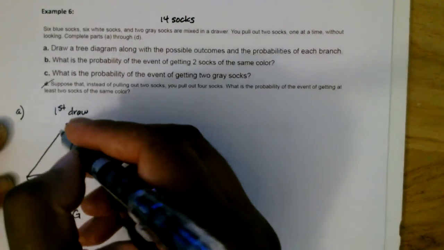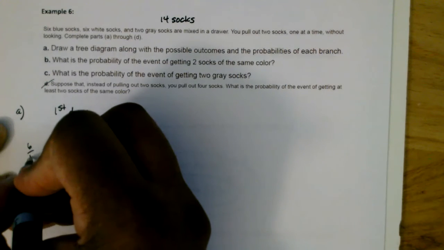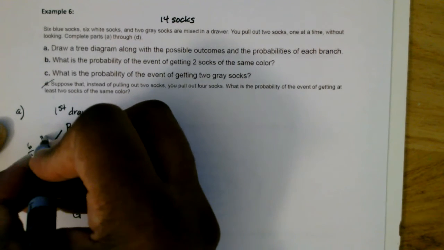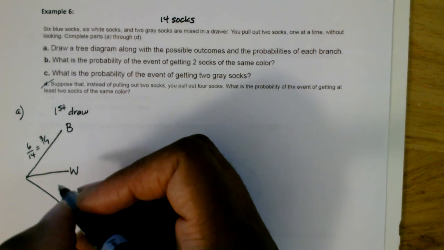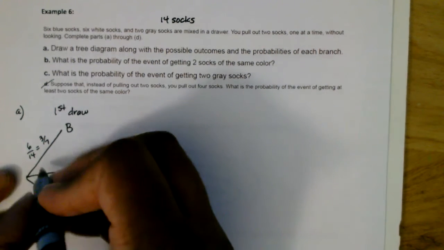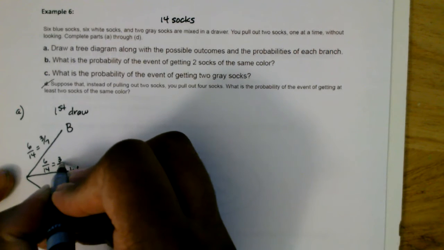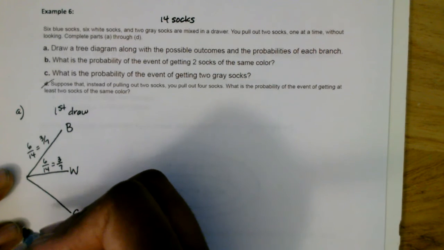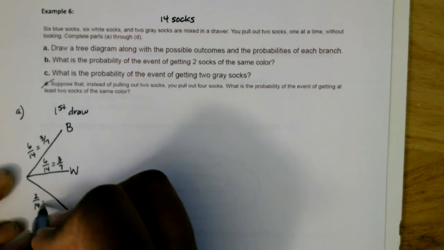So the probability of pulling out a blue sock would be 6 out of 14, or if I reduce that, it'll be 3/7. And the probability of pulling out a white sock on the first draw is also 6 out of 14, which is again 3/7. And then pulling out a gray sock, there are 2 gray socks, is 2 out of 14.